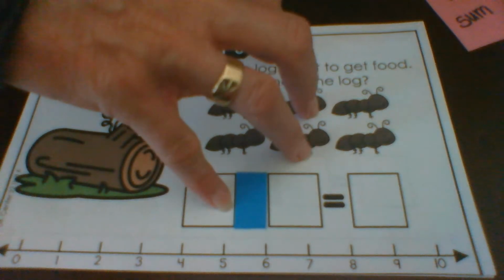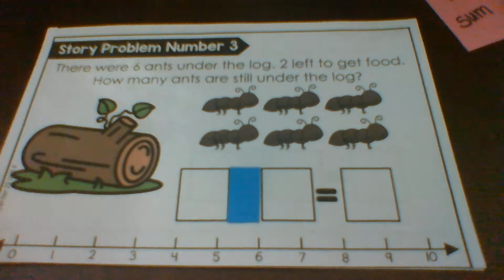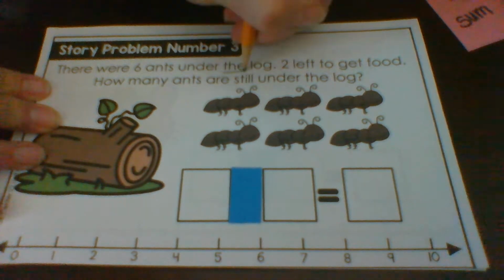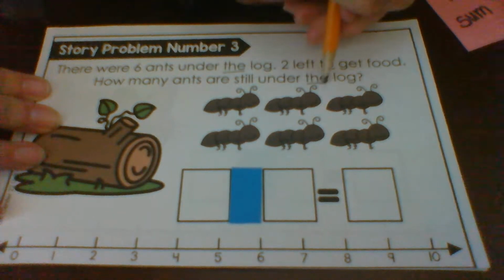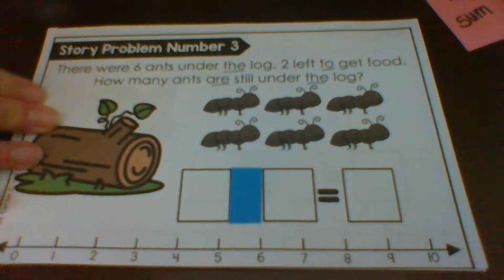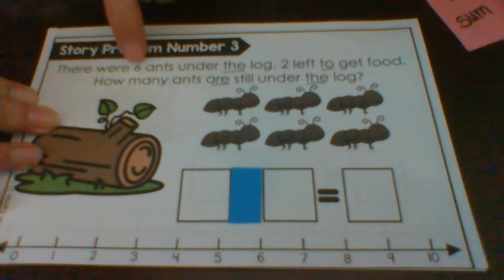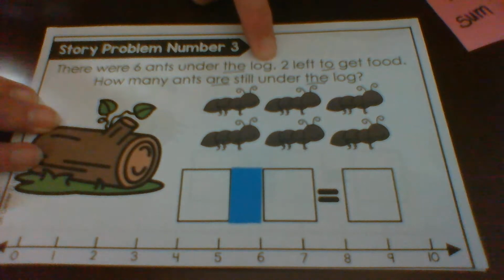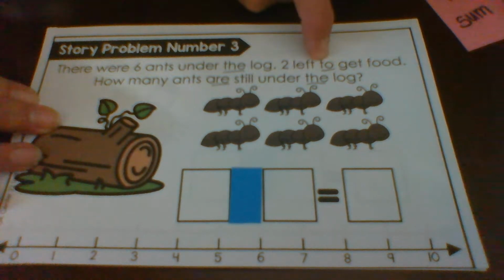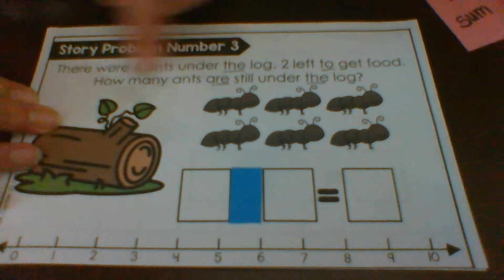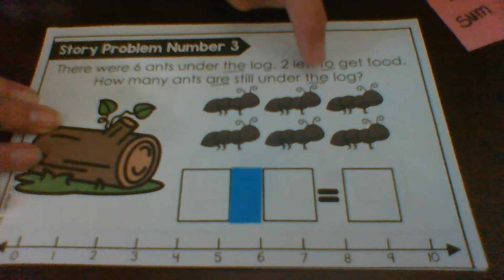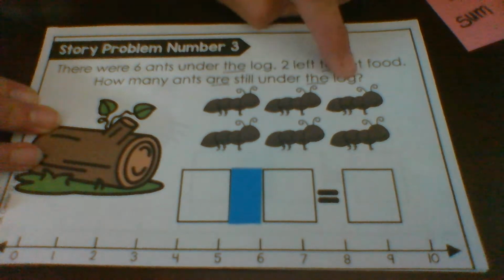Now remember, you don't have these, so you're just going to go into your next box. So maybe you were here, now you're going to go into your next box and start your next problem. So let's see, I'm going to quickly underline my sight words, my trick words. All right, ready? There were 6 ants under the log. Good. 2 left to get food. How many ants are still under the log? Good.